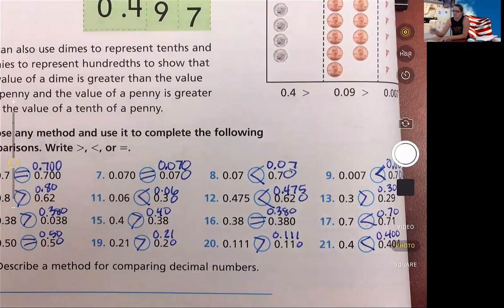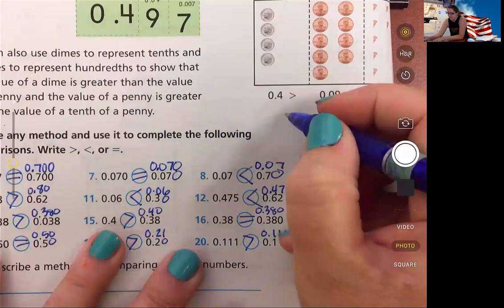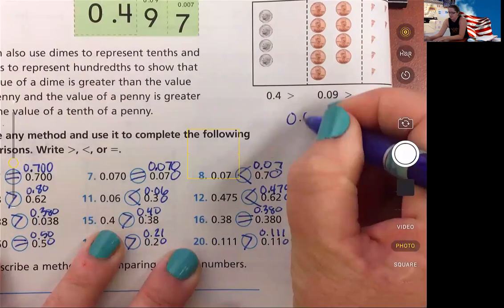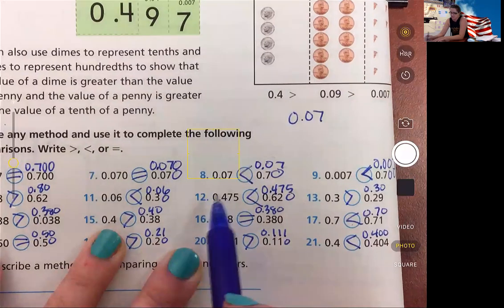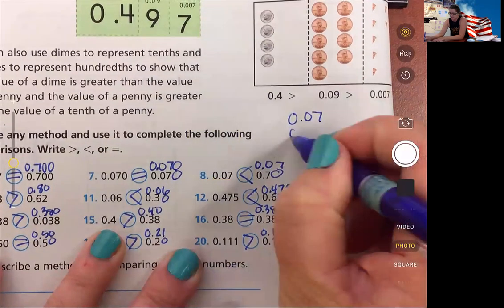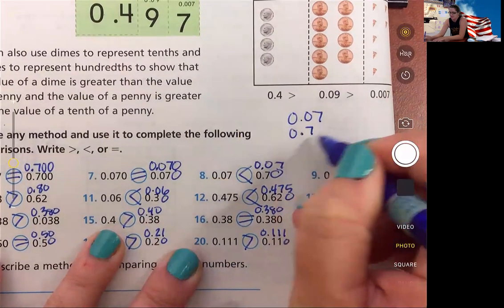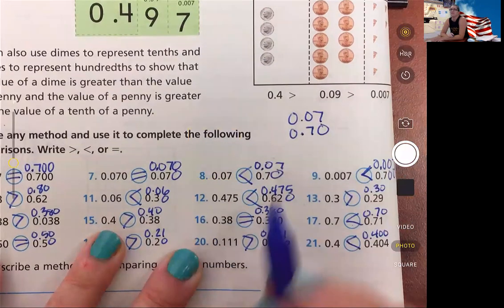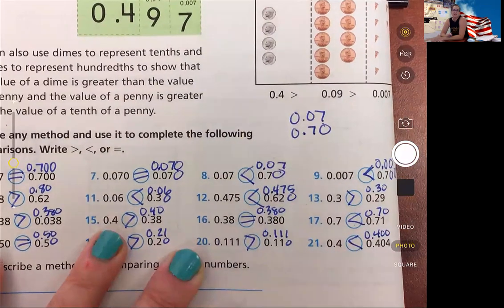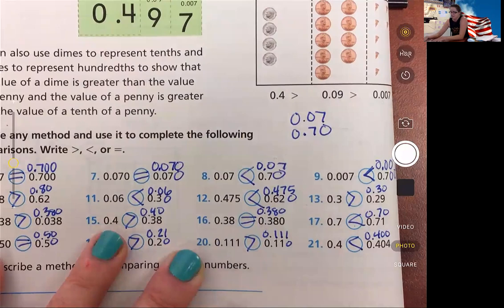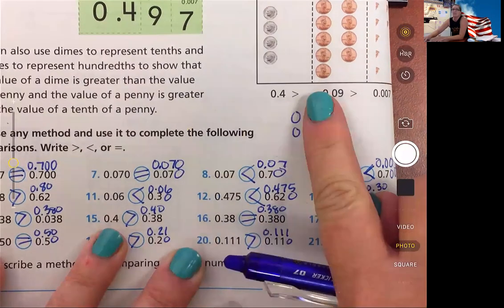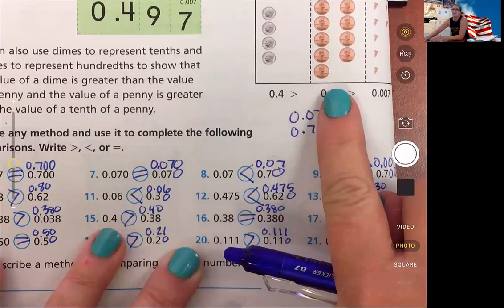Number 8. So if we're stacking them, I have 7 hundredths and 7 tenths. And I'm going to put a 0 on the end just to even them up, right? Because adding that 0 to the end doesn't change my value. And I can start with the 0. Zeros are the same. Move over one place.